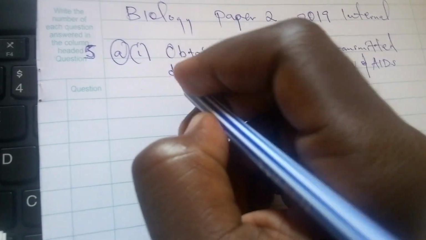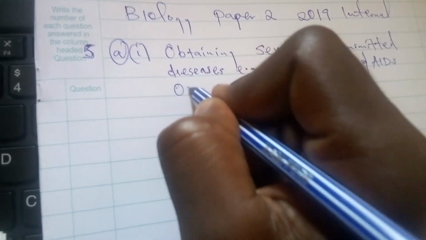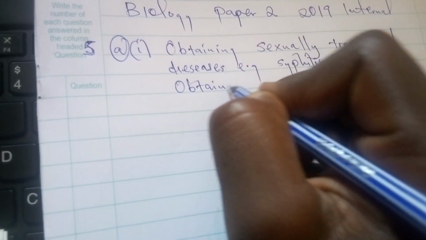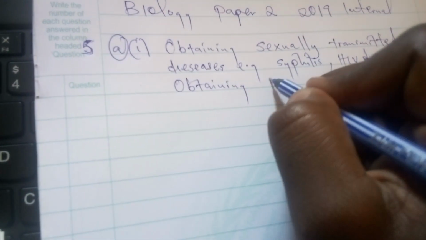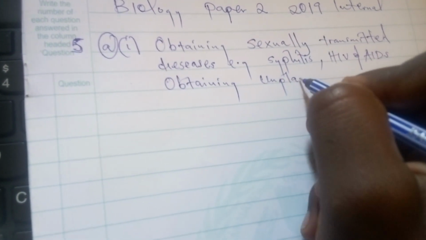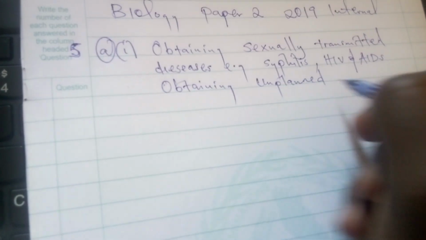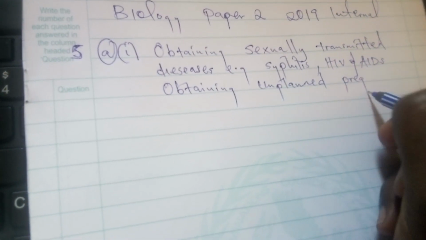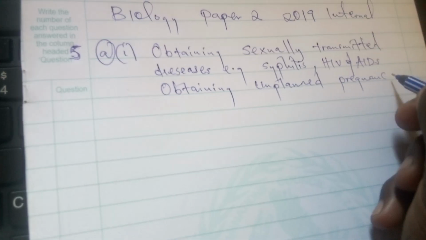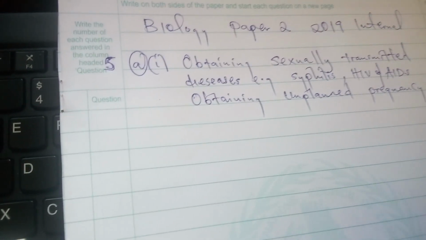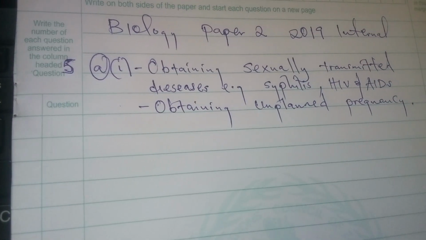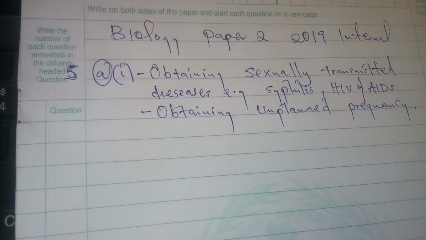Another thing is obtaining unplanned pregnancies. So those are the two risks that this young girl is likely to find herself in.